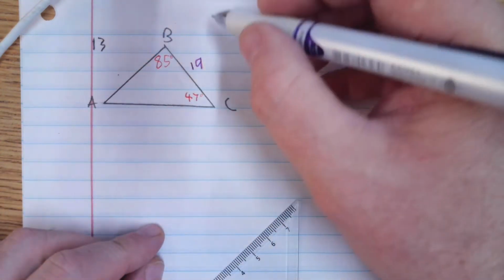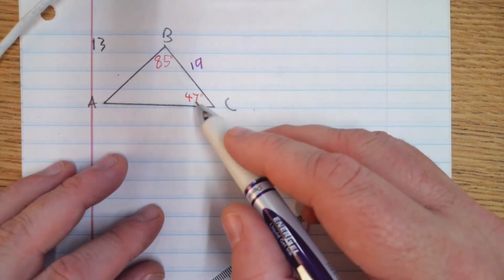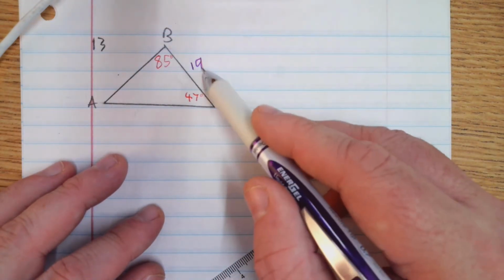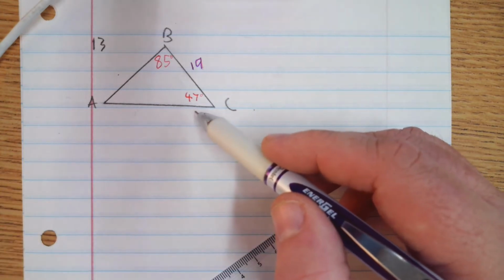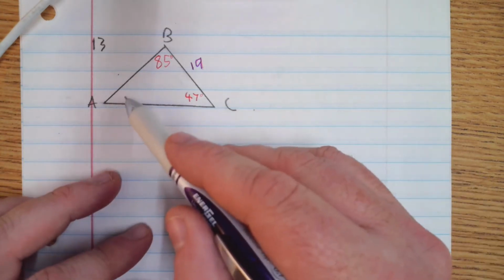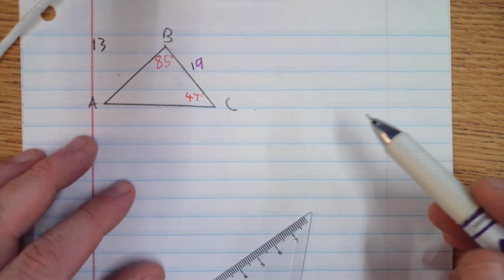So this is 13, page 463. The first thing that I notice here is I have a side and I have a bunch of angles. I don't know if I necessarily have to do the law of sines because I can easily come up with this angle, right? I probably do have to do the law of sines, but there might be a different way to do it.